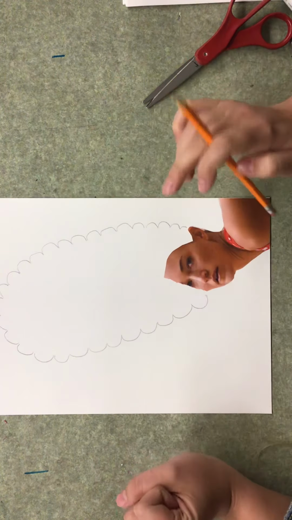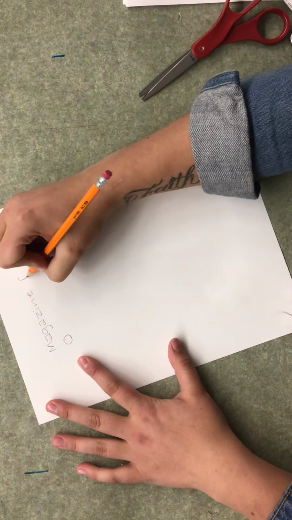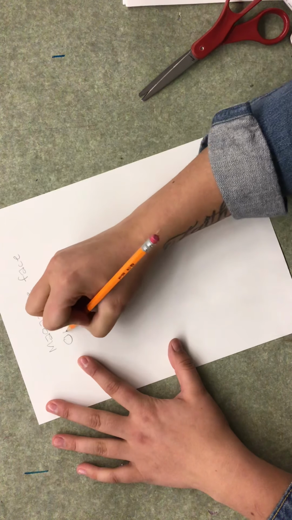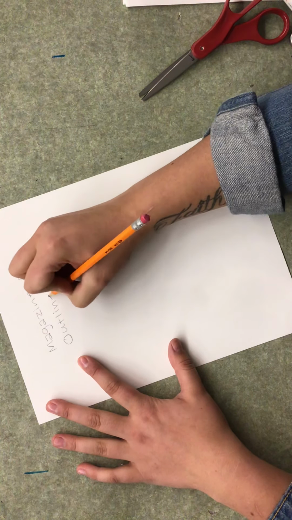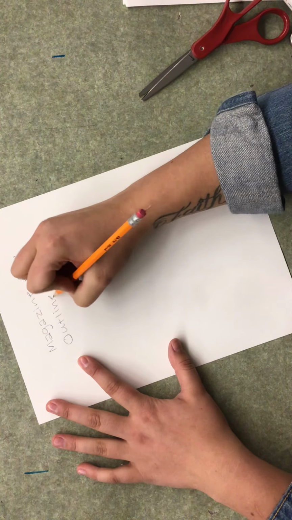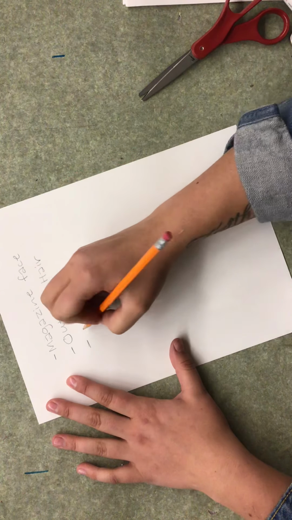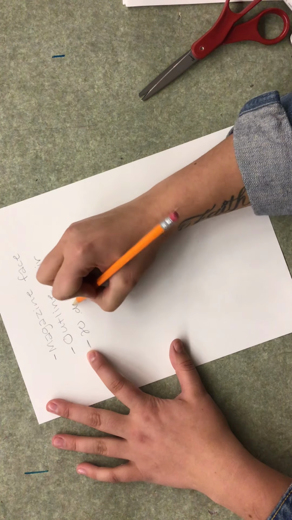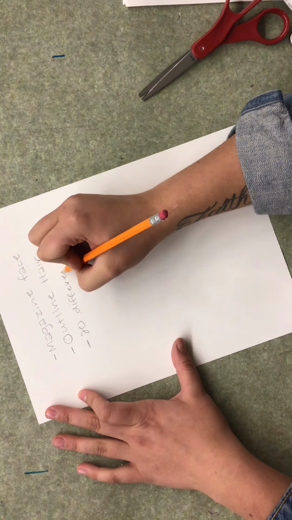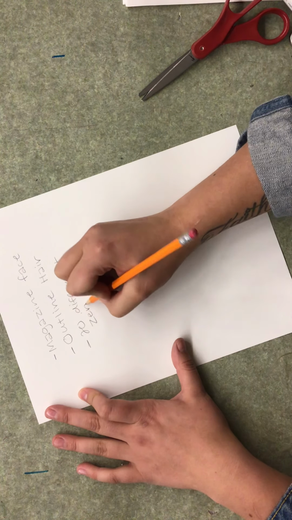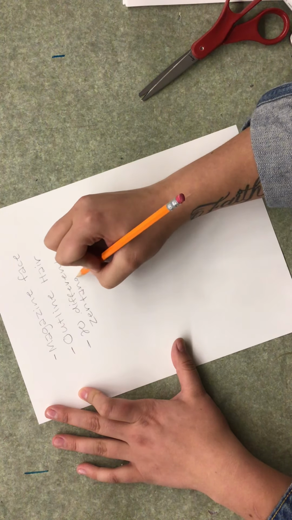So the first thing you're going to do, remember, is your magazine face. Then you want to outline the hair like we did, my Marge Simpson hairstyle, and then you're going to need 20 different Zentangle patterns.